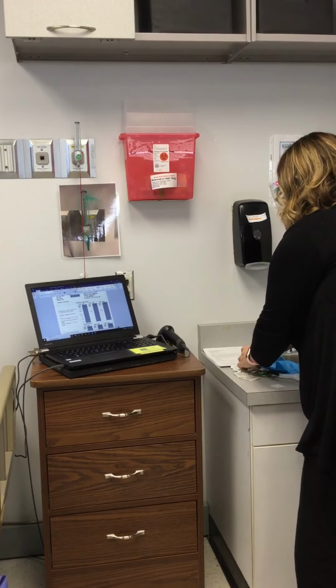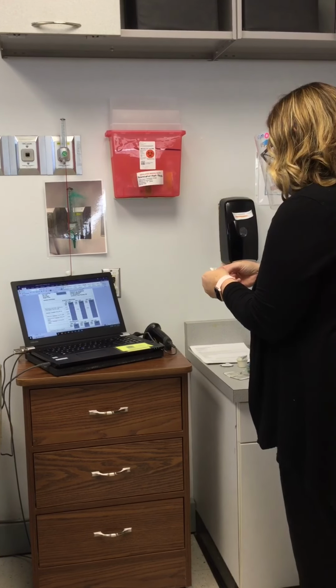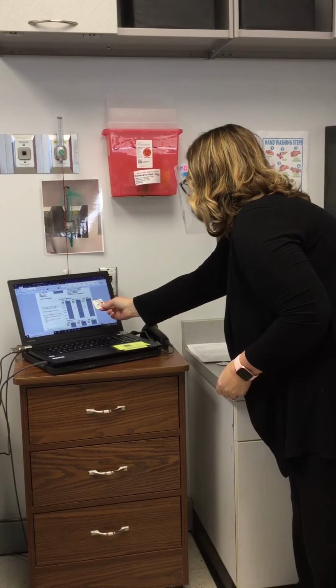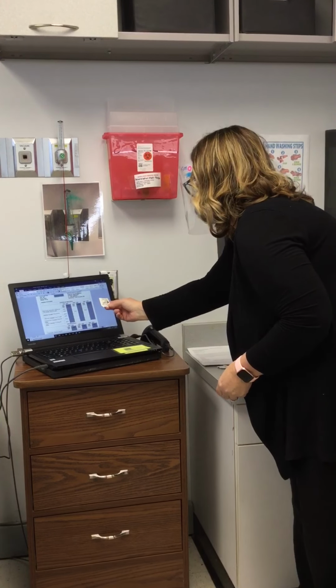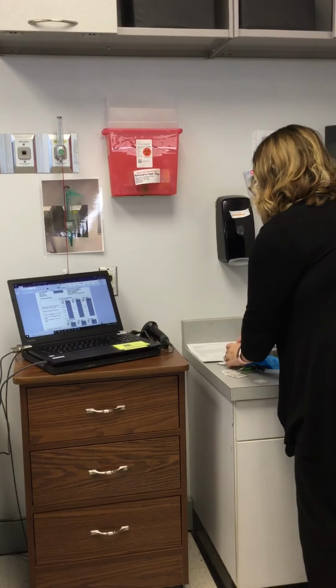The next medication that I have is the pantoprazole, 40 milligrams. And my order calls for 40 milligrams. It's due at 0600. It's not expired. The barcode is good. I'm going to put that in my cup.